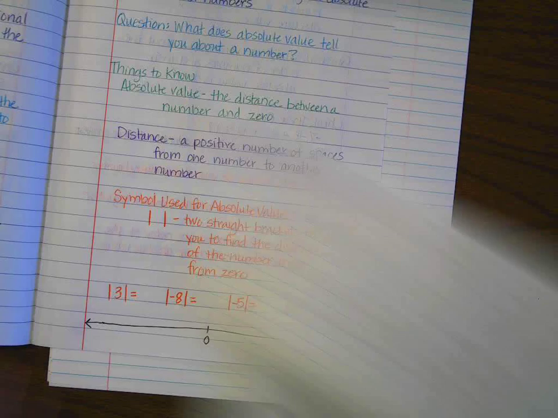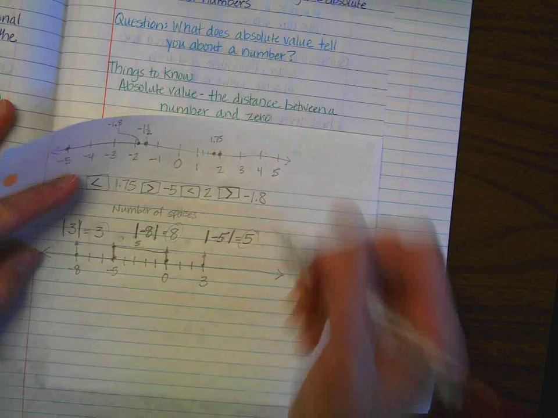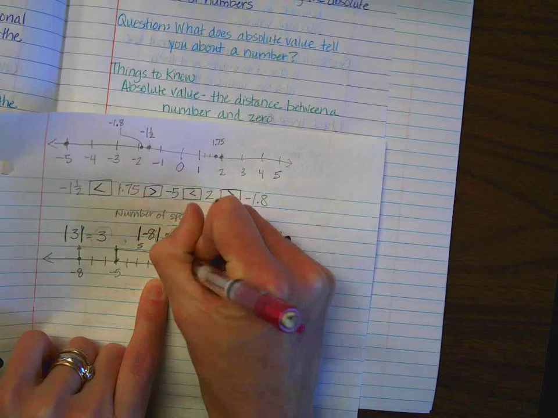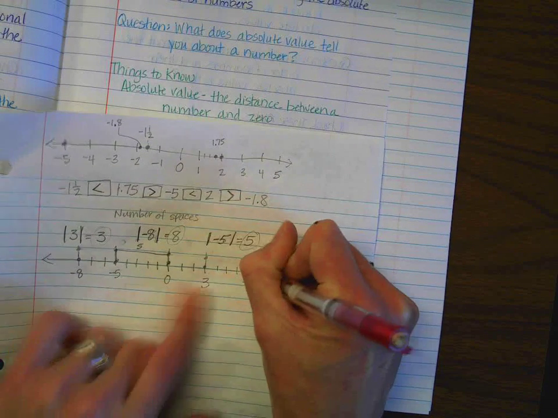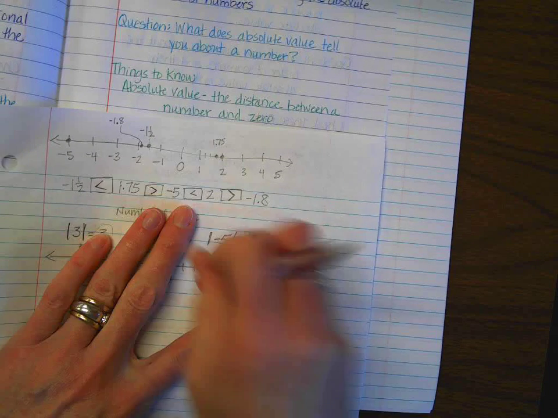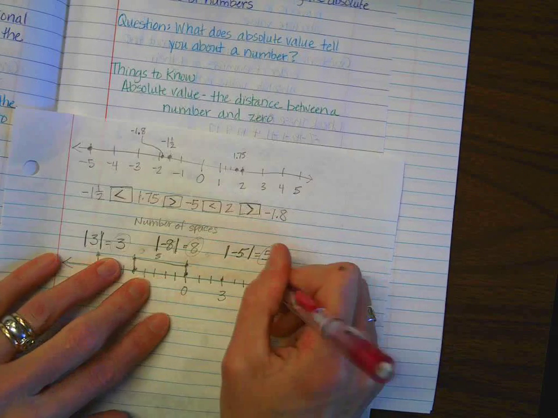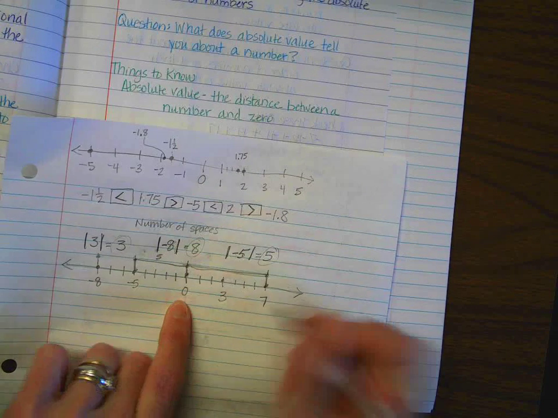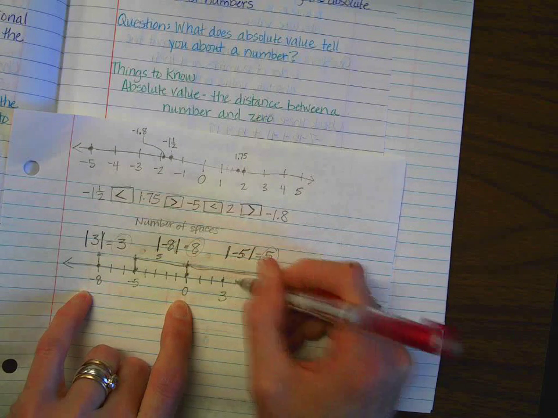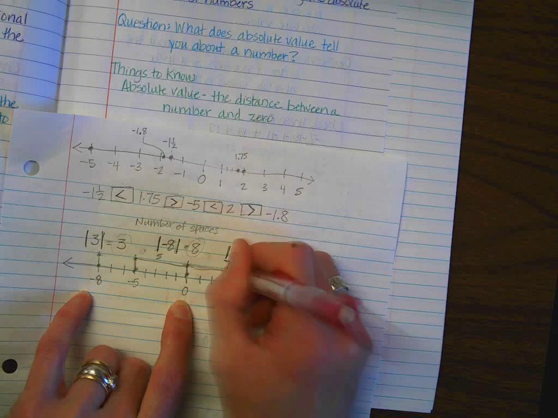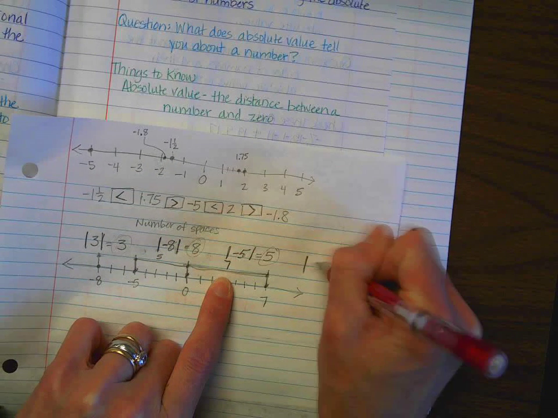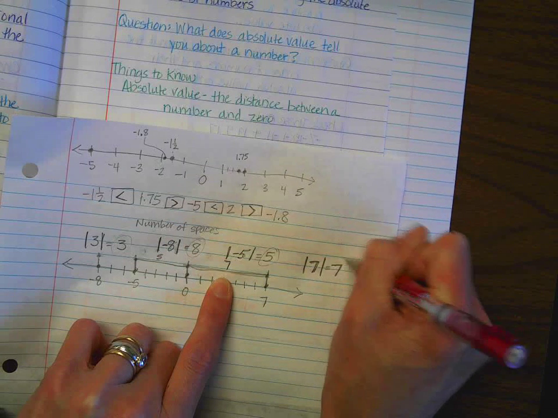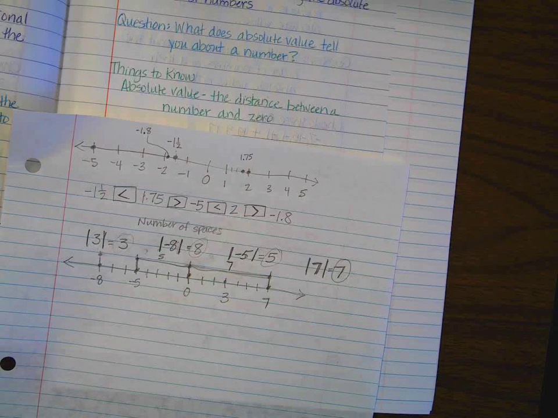We have one more to do. The last one is 7. We're starting at 0 because we always start at 0. We want to know the distance from 0 to 7. Count the spaces with me: 1, 2, 3, 4, 5, 6, 7. So there are 7 spaces. The absolute value of 7 equals 7, so the answer is 7.